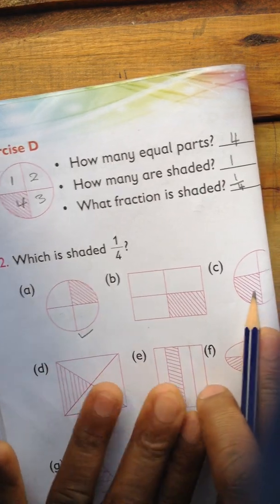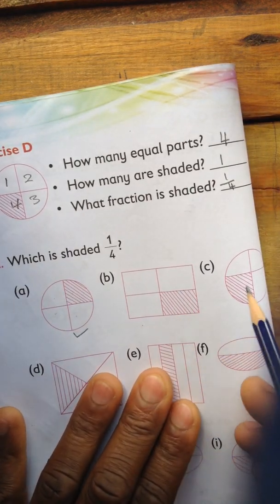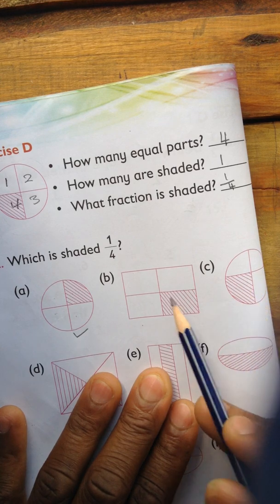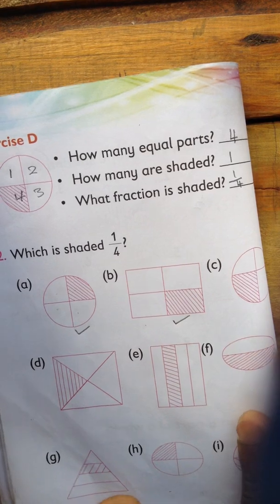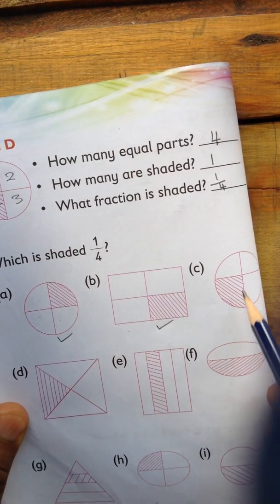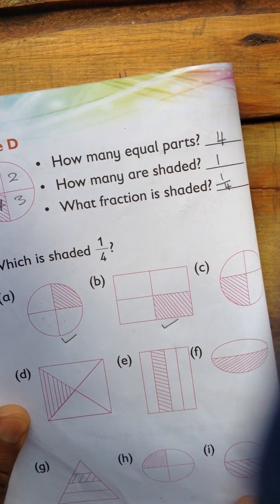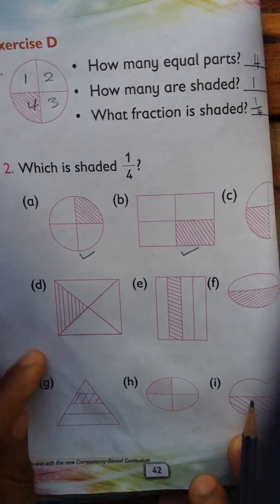And you proceed to the next one. This is a rectangle. It has 4 equal parts. 1 is shaded, so that is a quarter. And what you do is just proceed like that and try to complete that exercise. Okay.